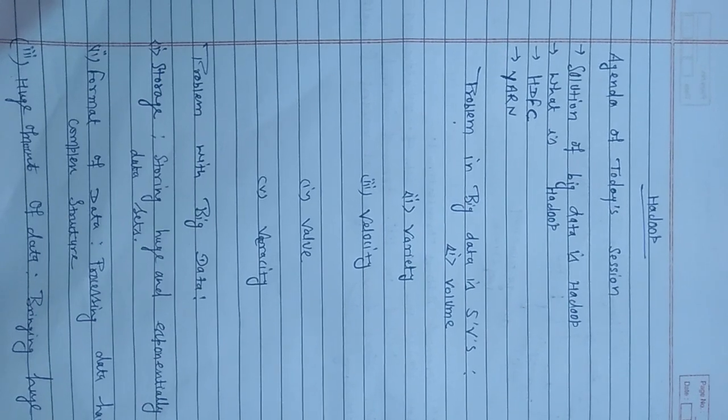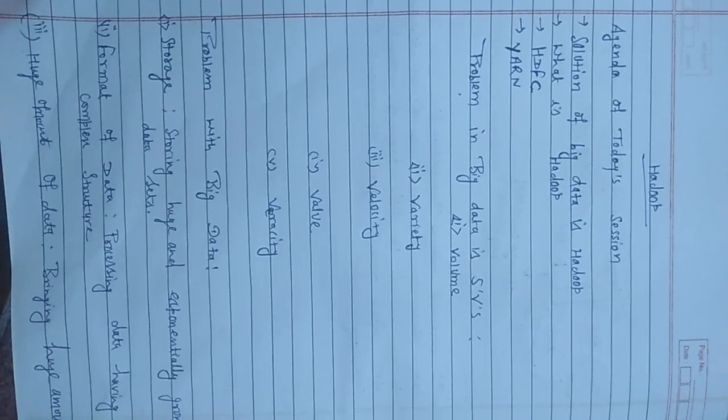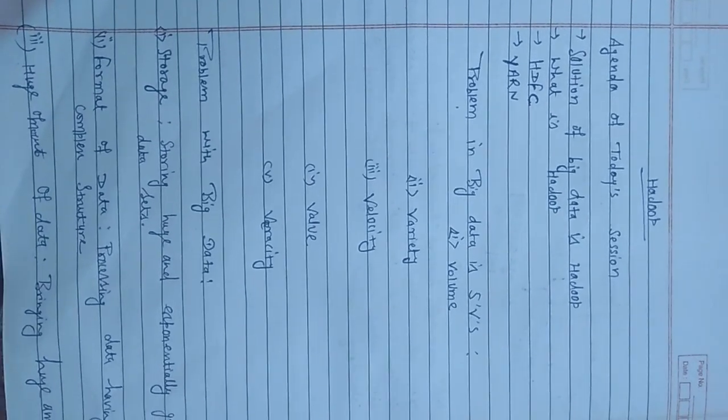And actually, Hadoop has two parts, HDFS and another is YARN. Both have different working.